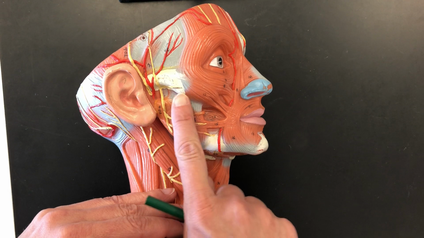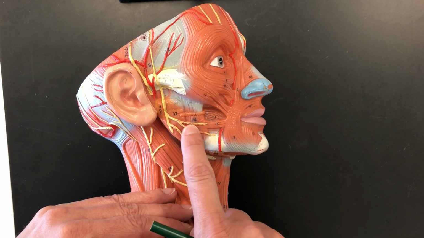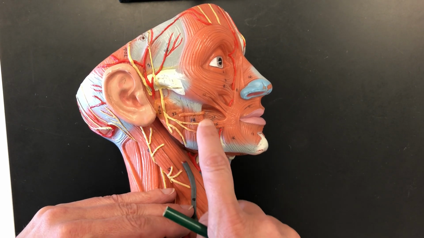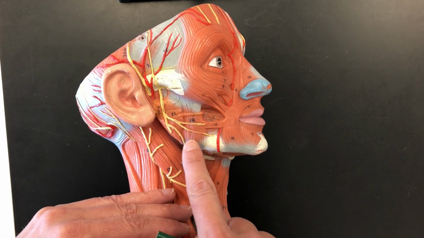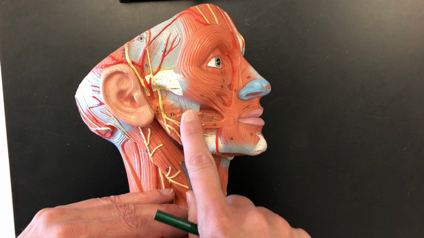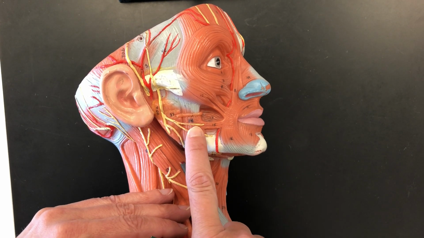Okay. The next muscle is this one right here. It's numbered 14 on the model. This guy right here is called the masseter. The masseter is the major muscle of mastication, which is chewing. So that name kind of gives you a clue as to what it does.